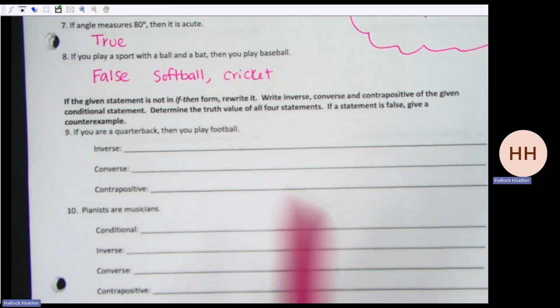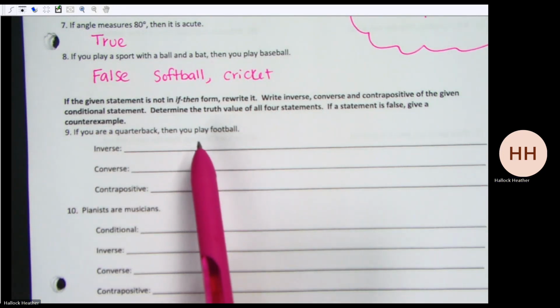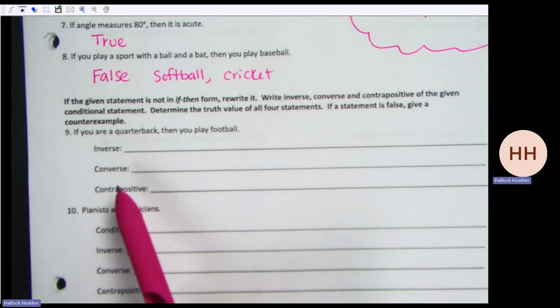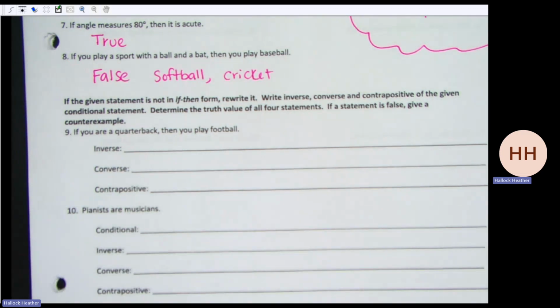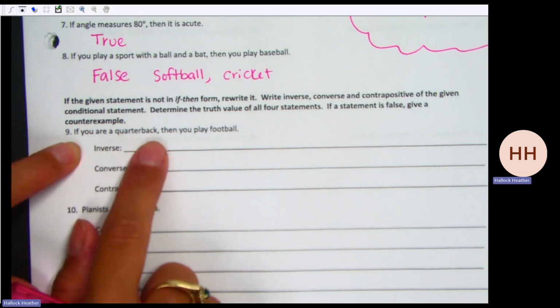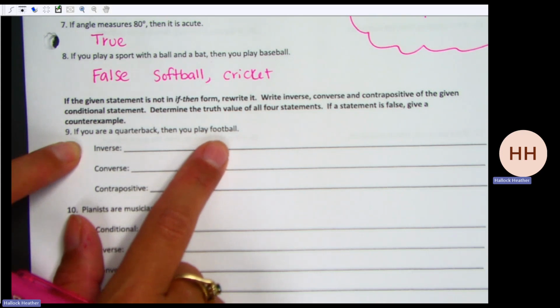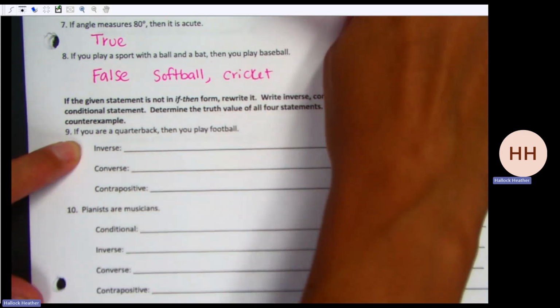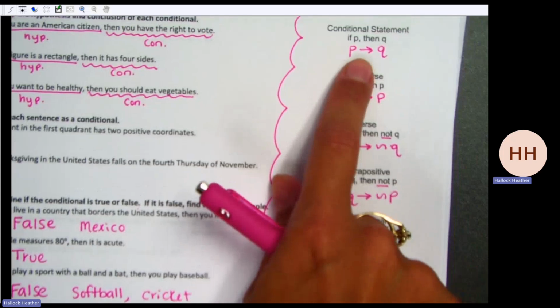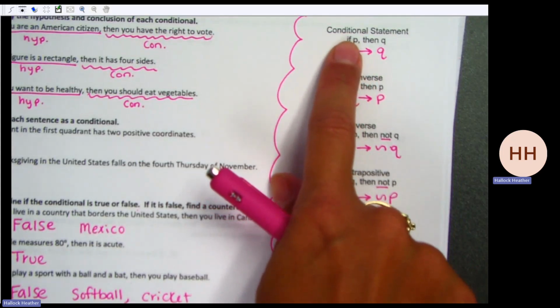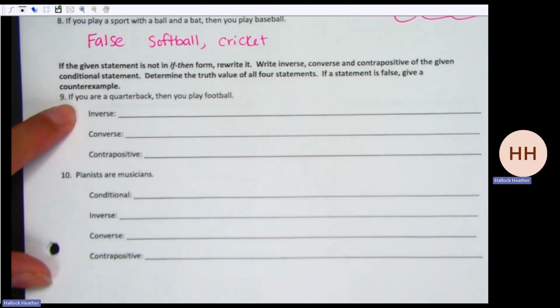So now we're going to be given a statement. We have to write the inverse, the converse, and the contrapositive. On your EOC and even on your midterm, you don't have to type out sentences. It would be multiple choice, so you would have to pick the correct sentence. It says, if you are a quarterback, then you play football. That is my conditional statement. They're using the literal words if and then. So they're saying P to Q. Is that statement to start with true or false?